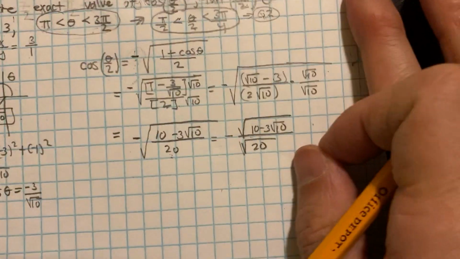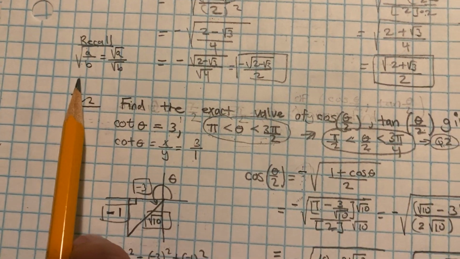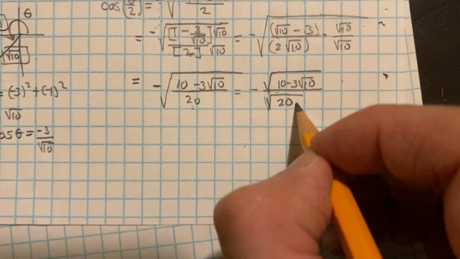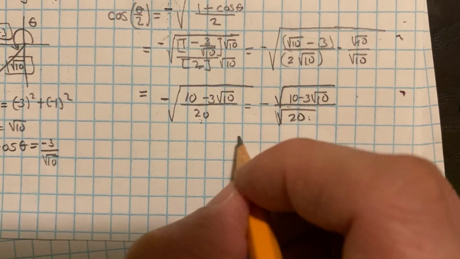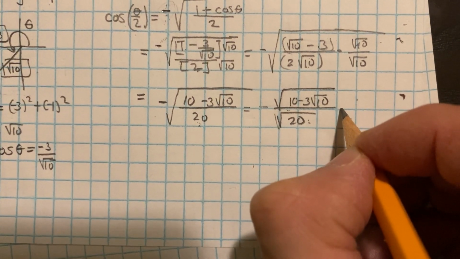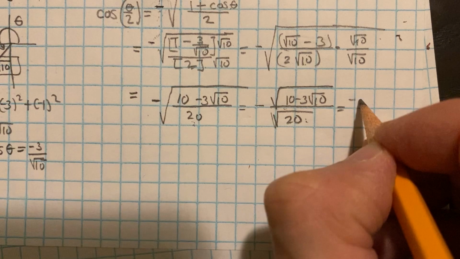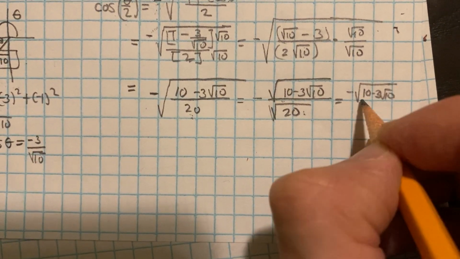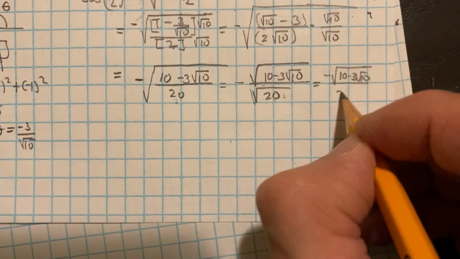Square root of 20. Okay, so notice I split up the radical using this rule right here. So hopefully you can see that there's a radical in the denominator, and square root of 20, that's just 2 root 5. So I think I'm running out of space here. Square root of 20 is just 2 times the square root of 4 times 5, which is 2 root 5.